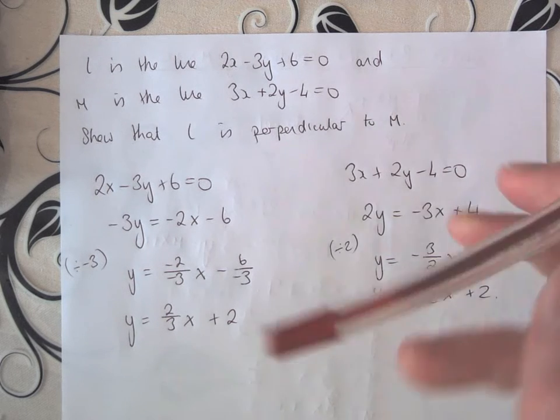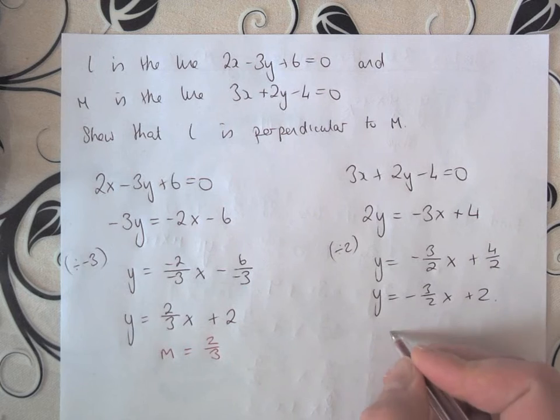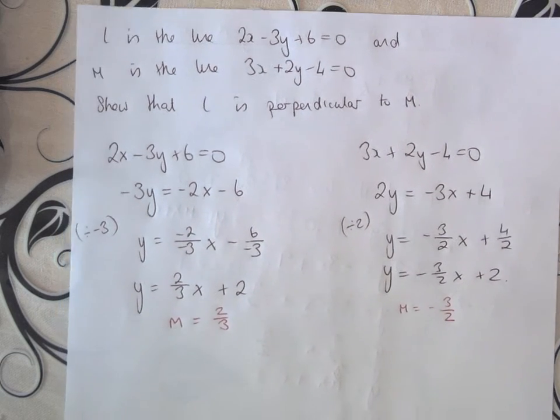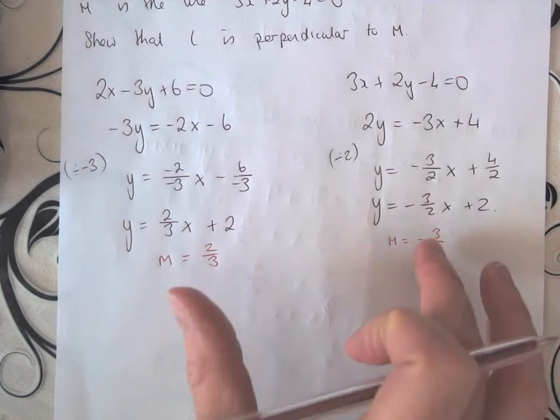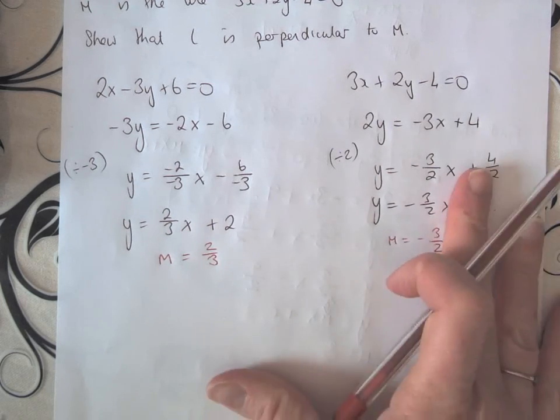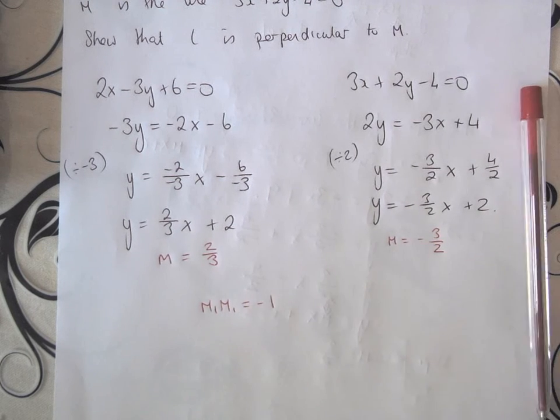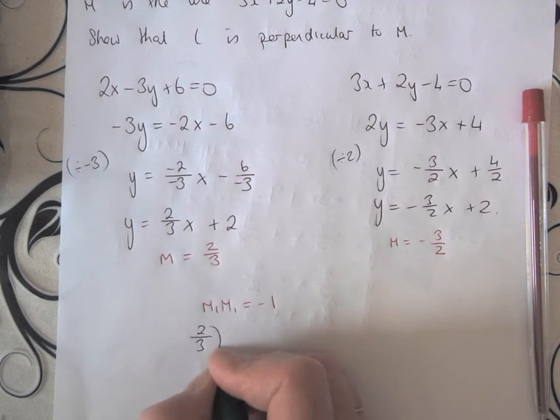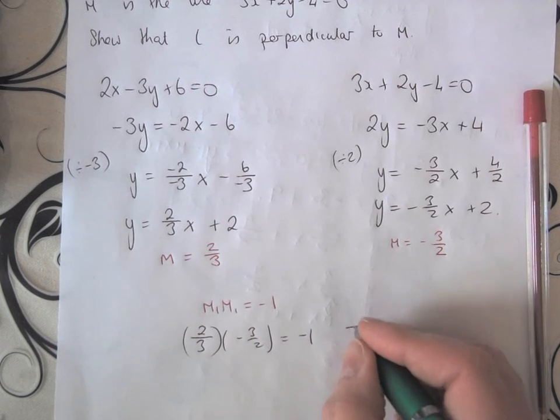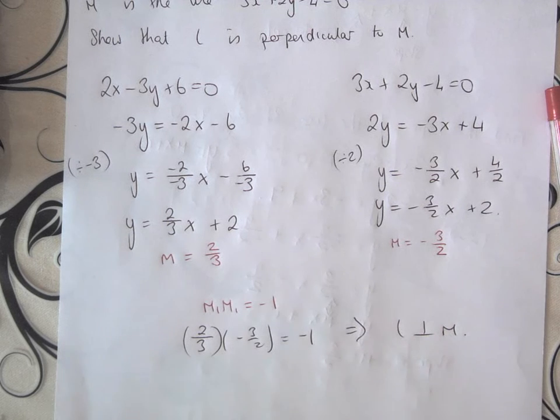Okay, so the slope of this line is 2 over 3. The slope of this line is minus 3 over 2. So we know from the previous section that if they're perpendicular, then one slope is upside down and the opposite sign of the other. To show it, we multiply them together, and they should give us minus 1. So 2 over 3 multiplied by minus 3 over 2 is equal to minus 1. Therefore, L is perpendicular to m. Okay.